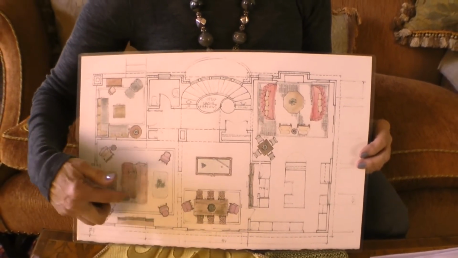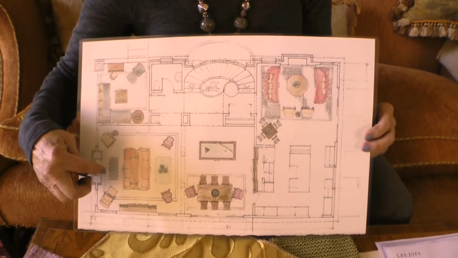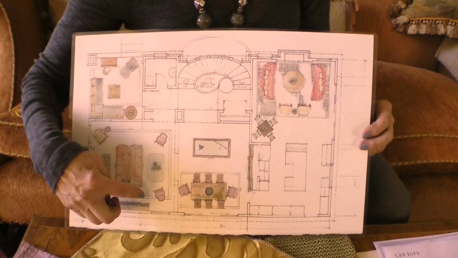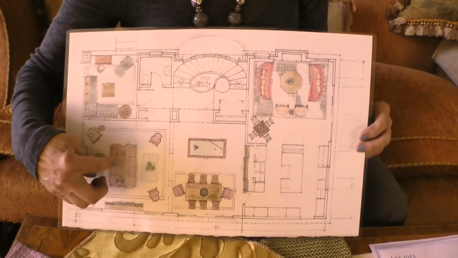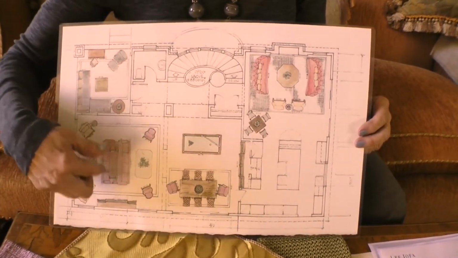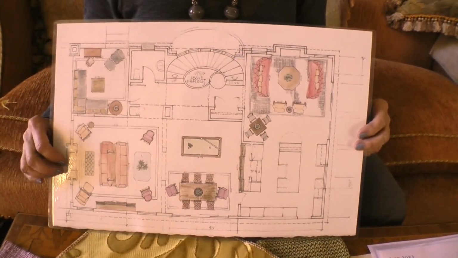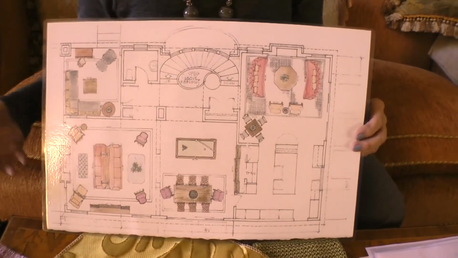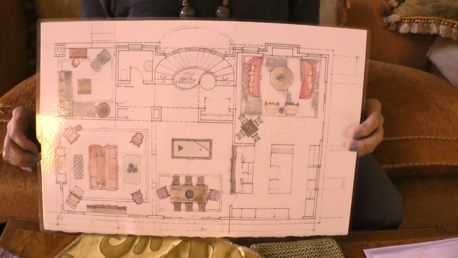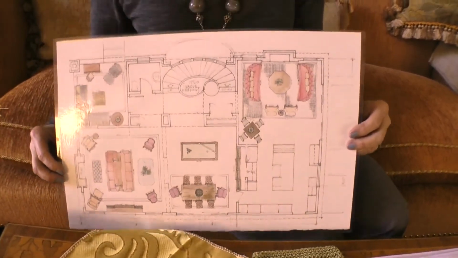This gives the client the ability to see how much furniture is going in the room, where it's placed, what the seating arrangements are like for conversation, and also traffic pattern throughout the room. Very, very important. I also like to color my floor plan. It sort of makes it pop instead of just a boring black and white. So this is the first part of my presentation.